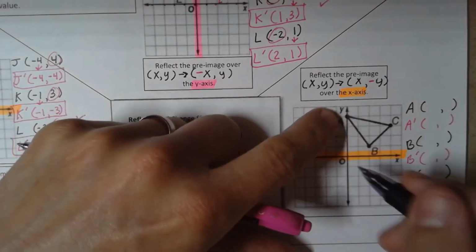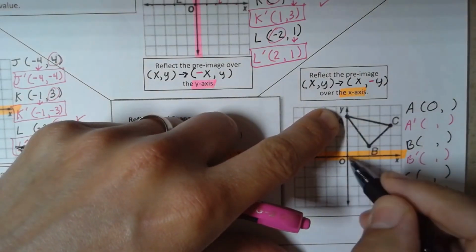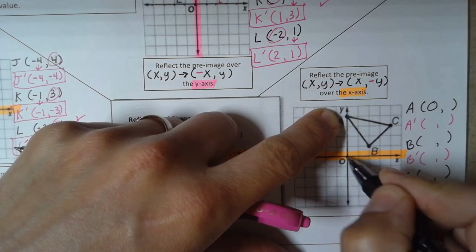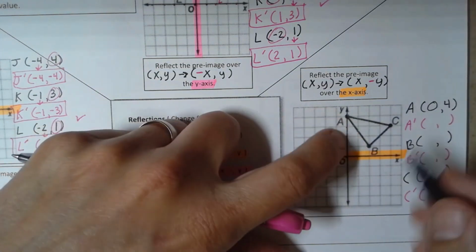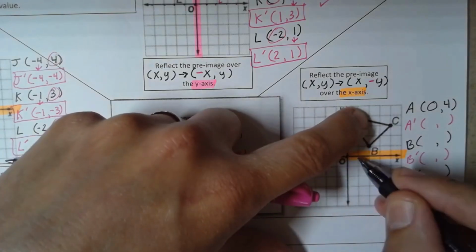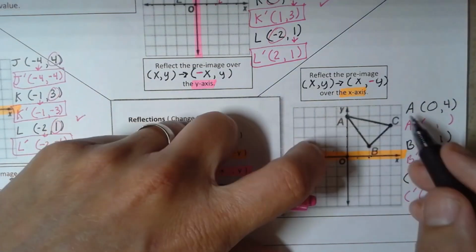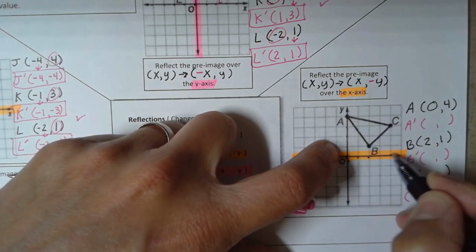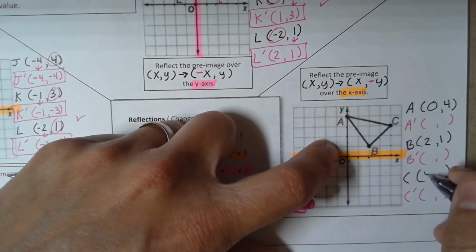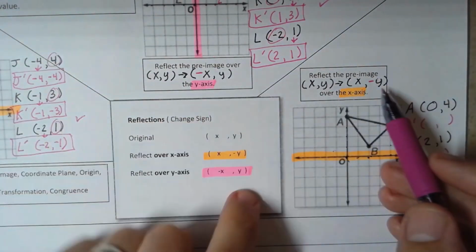So let's look at A. A's location, it's on the origin, so my x value is 0. We don't move left or right for the origin, we stay dead on it. And we go up 1, 2, 3, 4, so that's going to be 4. For B, we're going to go to the right, 1, 2, so our x value is 2, and we go up 1. So 1 for our y value. For C, we go to the right from the origin, 1, 2, 3, 4, and we go up 1, 2, 3. So that's 4, 3.